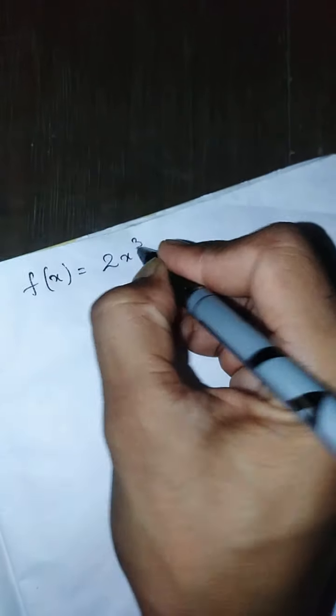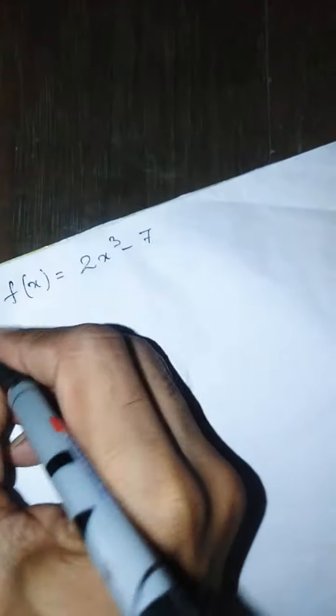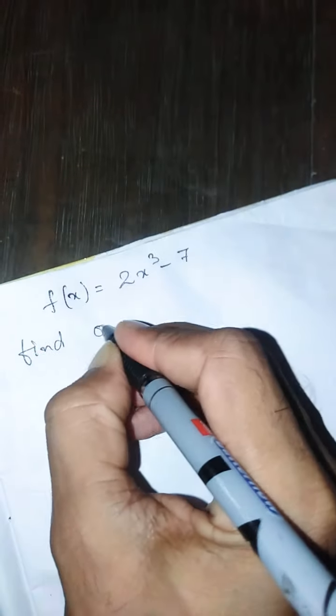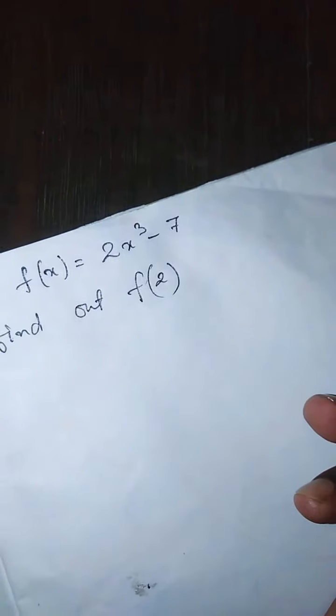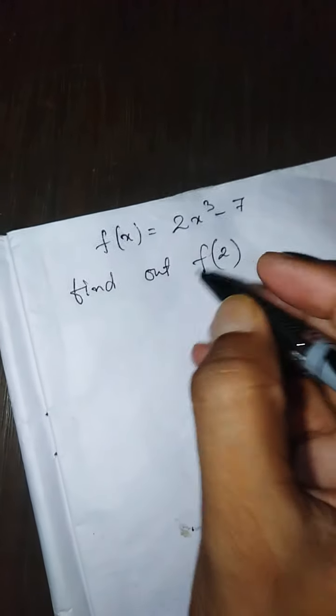Okay, then let's go to new topic. Suppose how to find the zero of polynomial. Suppose I write function f of x equal to 2x cube minus 7, and question is asked find out f of 2. This thing already you have discussed in class 9. Once again, it's like revision for you.